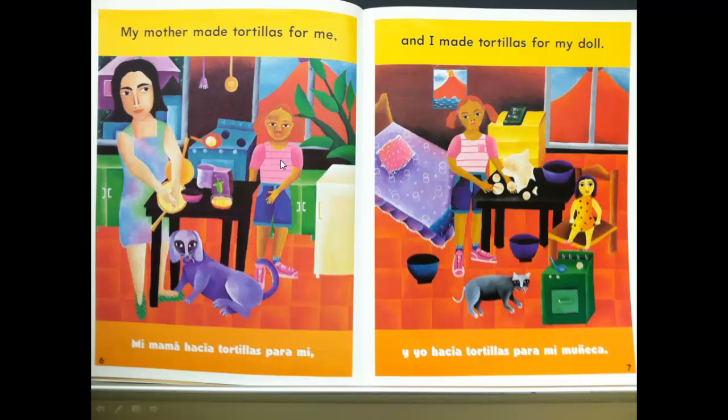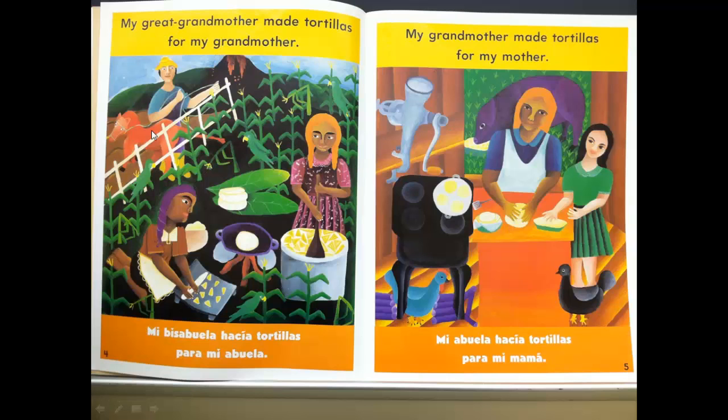This young girl, this woman, and this woman. And what clues tell you where they live? Let's just focus on the places on this page here. Where do they live? What clues help you know where they live?